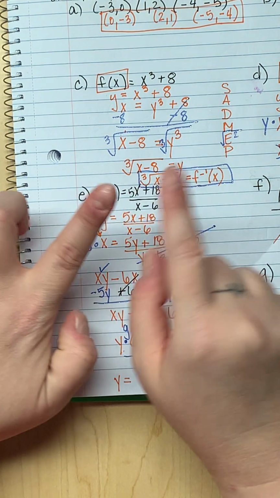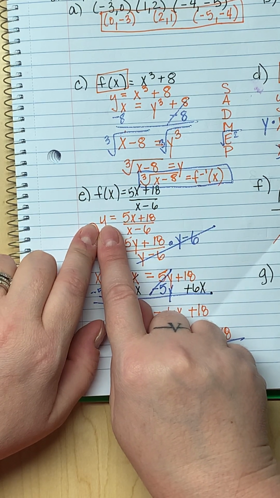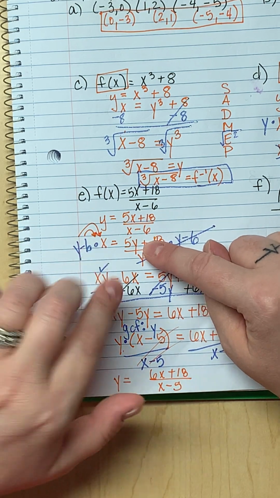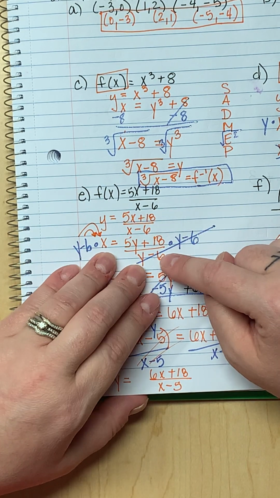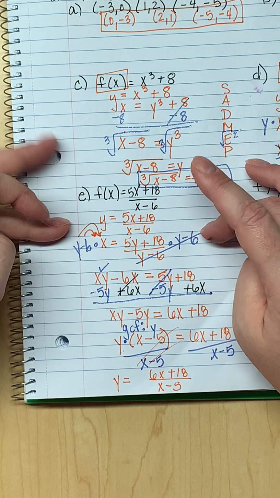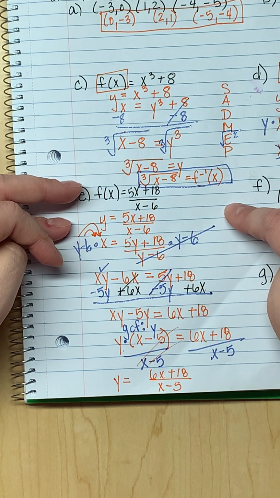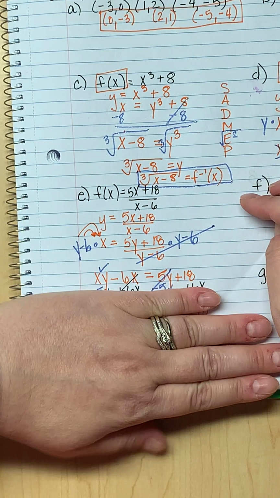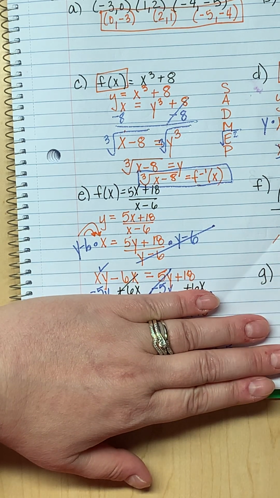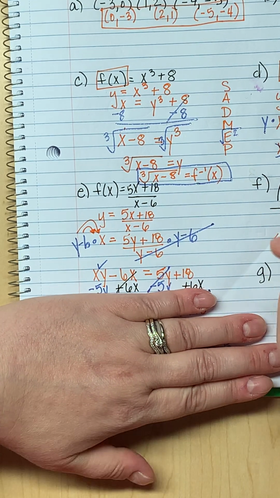At the very beginning, we changed f of x to the letter y. Then we swapped all the x's and the y's. Then we cannot have a y in the bottom, so we multiplied both sides to get that y minus 6 to cancel away. Okay, then there's no more fraction, and I want y by itself, which means I need y's together on the same side of the equals.